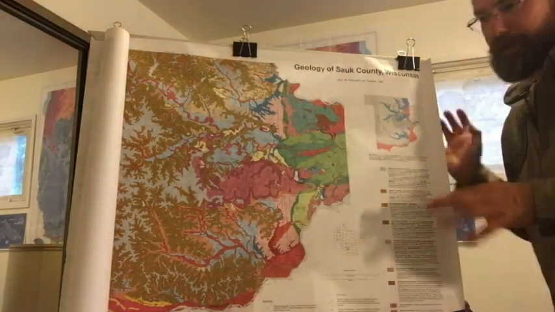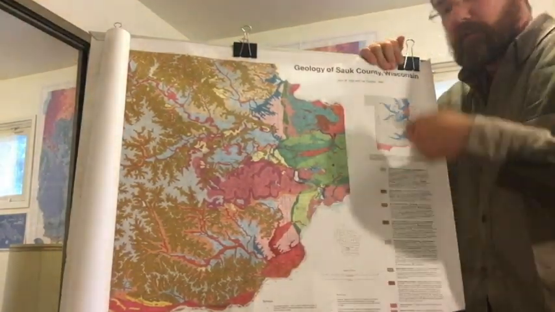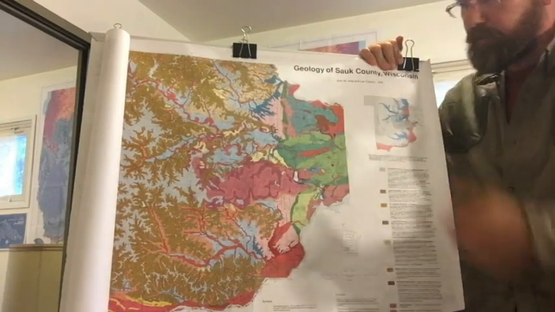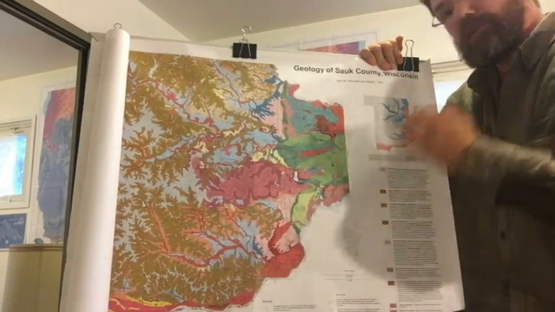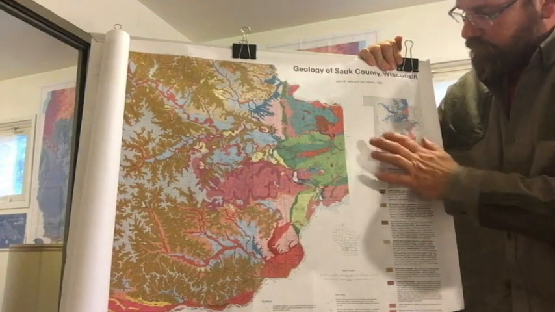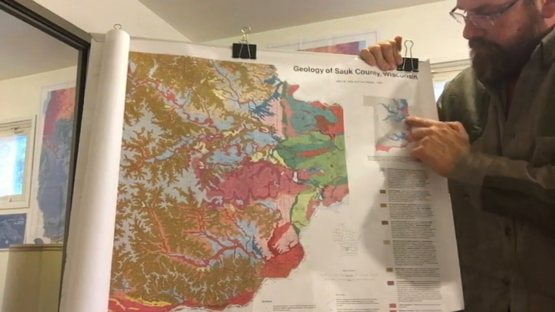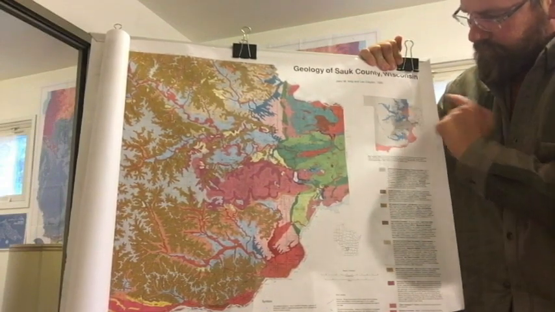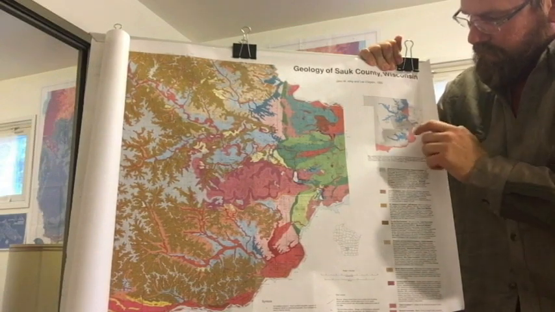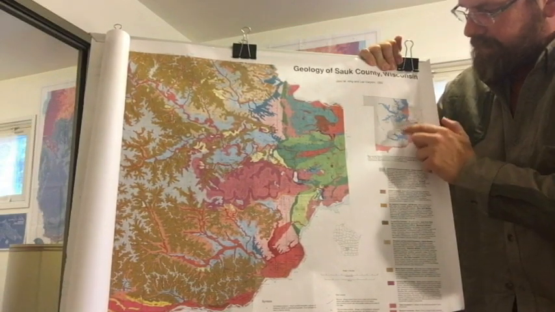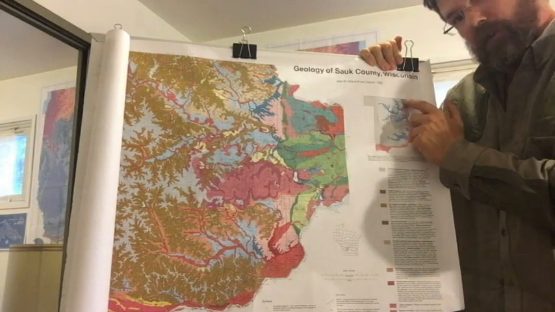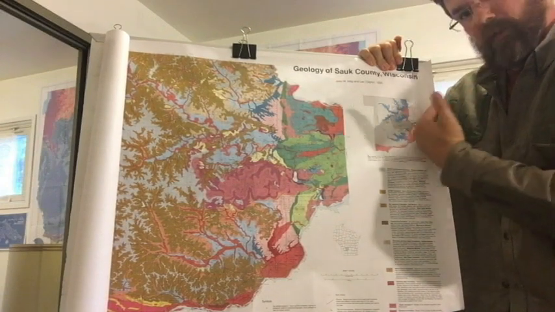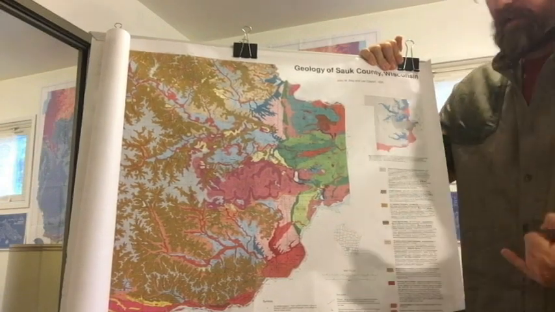Glaciers never touched it. We don't know why. Now there are glacial deposits. There'll be lake deposits out in front of glaciers and outwash stuff like that, but there's no till. Okay, so it's driftless. This pink is the end moraine that the Green Bay Lobe left. And these are what we think were lakes during the time that the Green Bay Lobe sat and deposited that moraine.